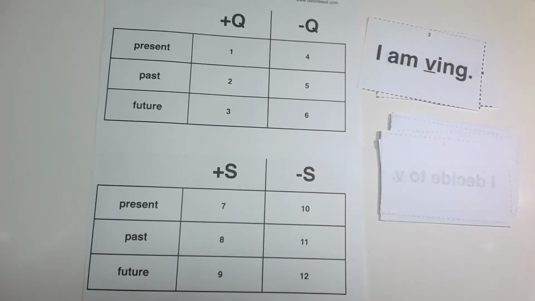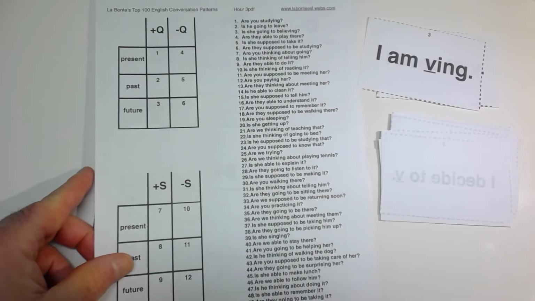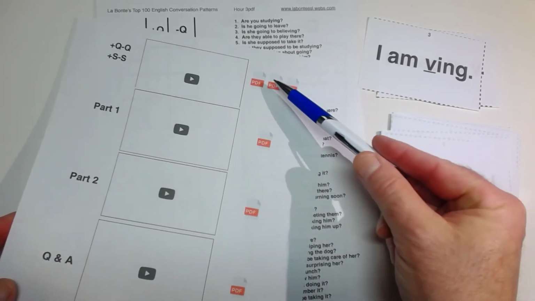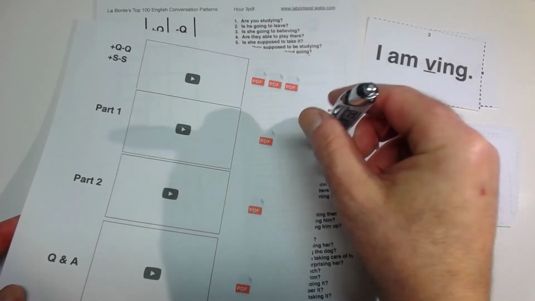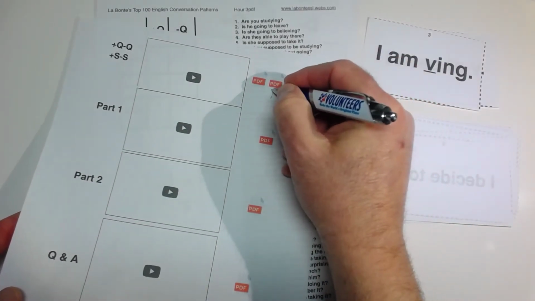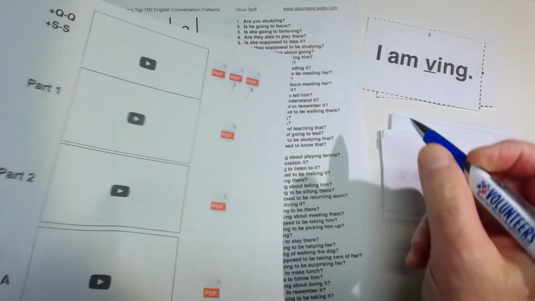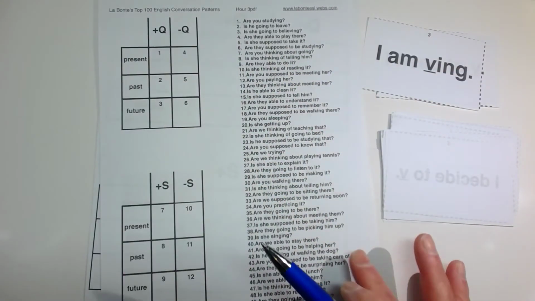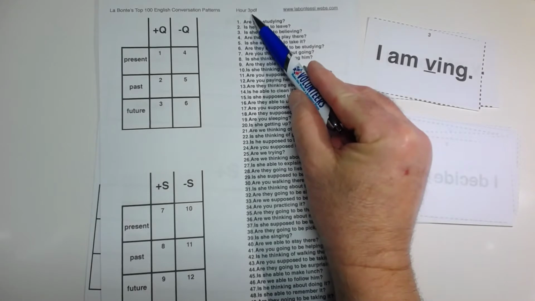Then, for each hour that we study, there are two sections here. The first one relates only to the hour you're studying.